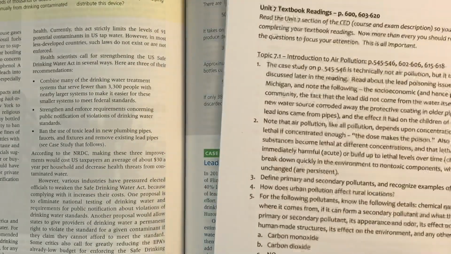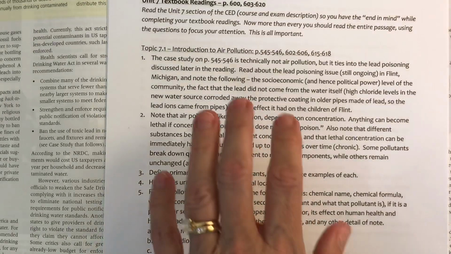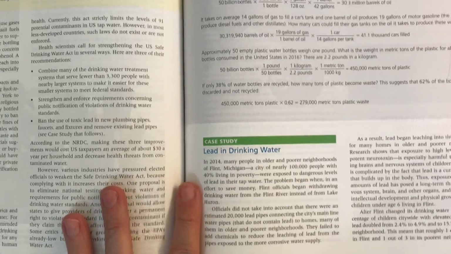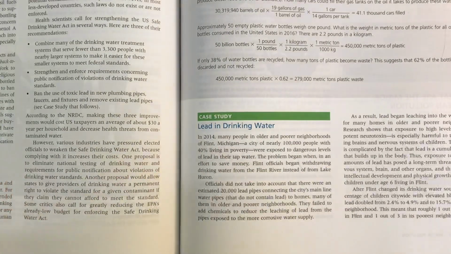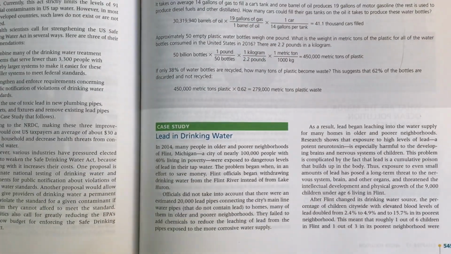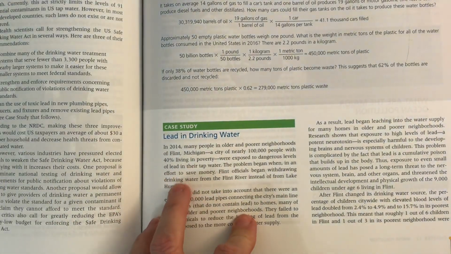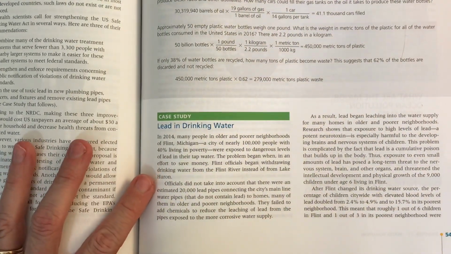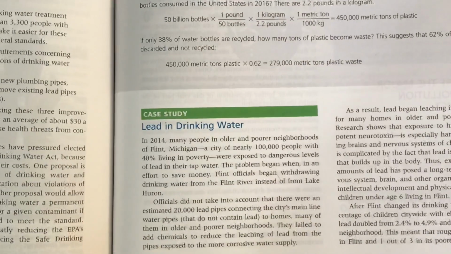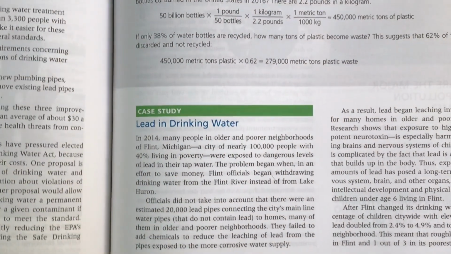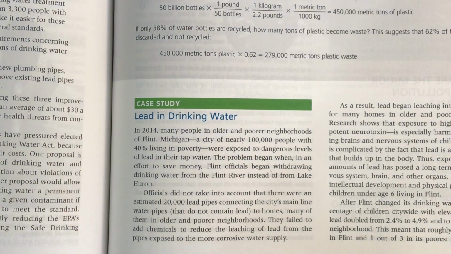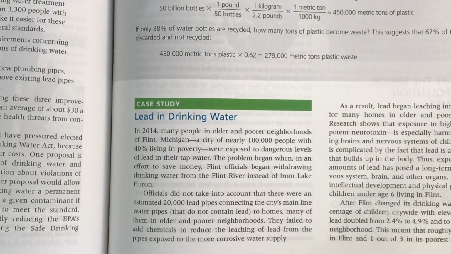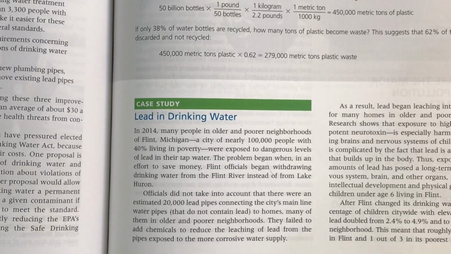So you can see I've got a whole list of questions here for you, and I want you to start in pages 545 to 546. This is the story of lead in the drinking water of Flint, Michigan. And while this is more water pollution than it is air pollution, it does reference the deleterious effects of lead on human health, which is something that can happen when you inhale lead particles as well as when you ingest them as ions in tap water. This is also a topical thing for you to really understand what's going on.